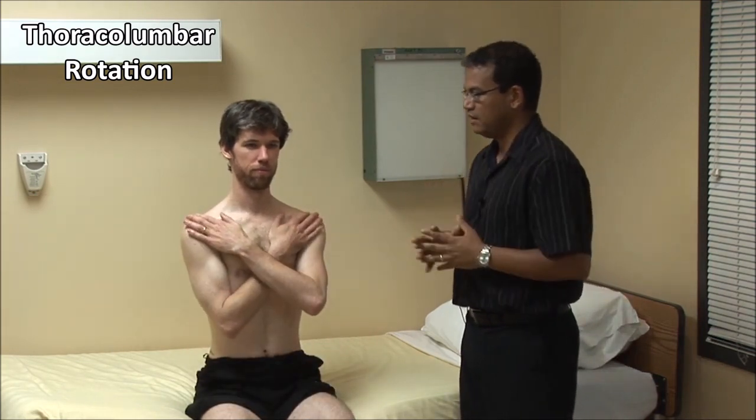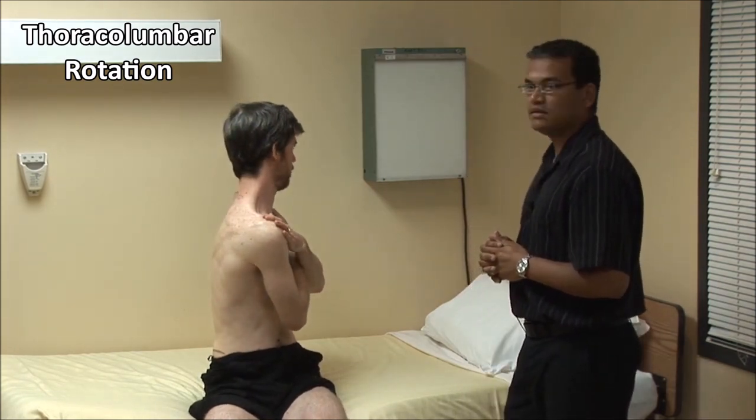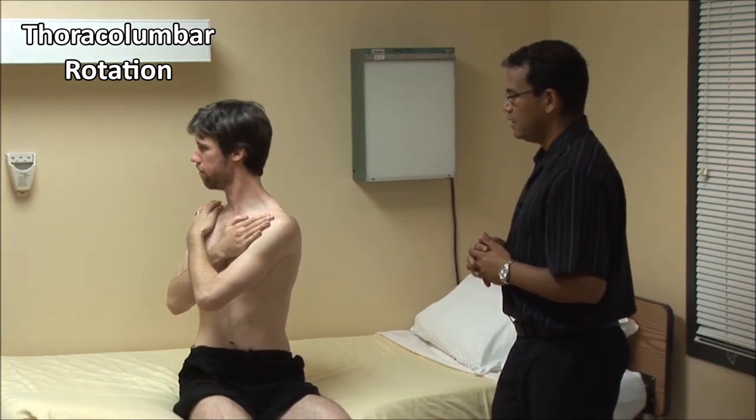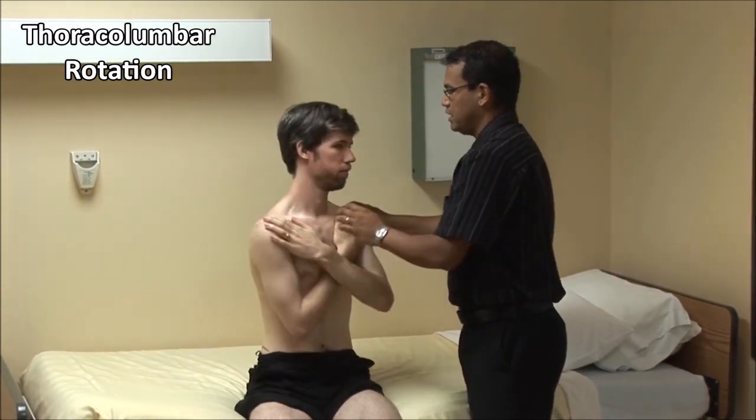Assess thoracolumbar rotation by having the patient sit on the bed so that the pelvis is planted. Have the patient cross the arms over the chest and then turn to one side as much as possible and then to the other. You can also stress the spine passively while observing the patient for pain.